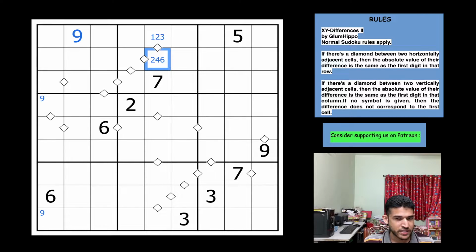Okay, we've also been given the first digit in row 8. Sometimes we tend to miss it, our eyes kind of overrun it, thinking of it as a normal clue, but in this type of variant, always remember the digits in this column and the digits in row 1 and column 1 are very powerful, especially if there are some diamonds along that. So you have a 6 here, which means these 2 cells must differ by 6. It can be 1, 7, 2, 8 or 3, 9. 3, 9 is ruled out, so it is 1, 7 or 2, 8. These are the only possibilities. Right, now what?